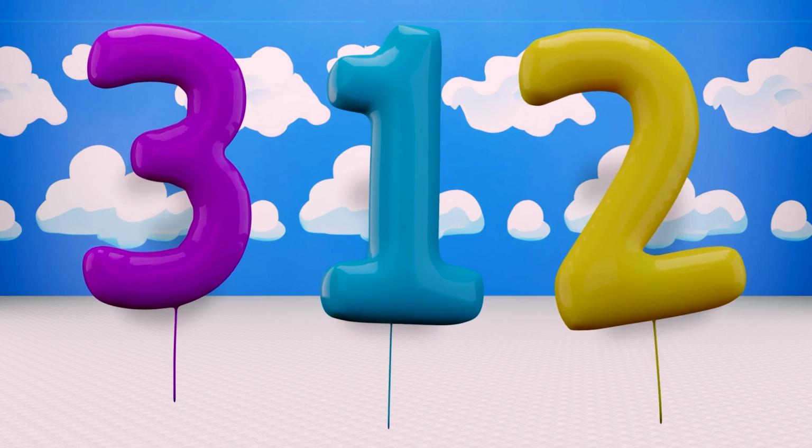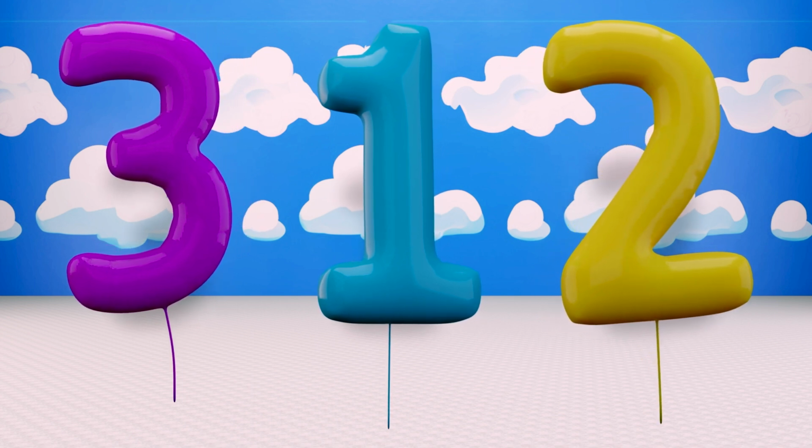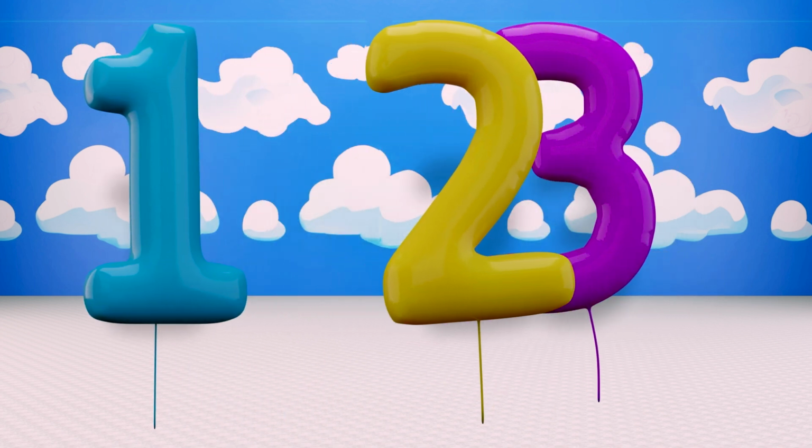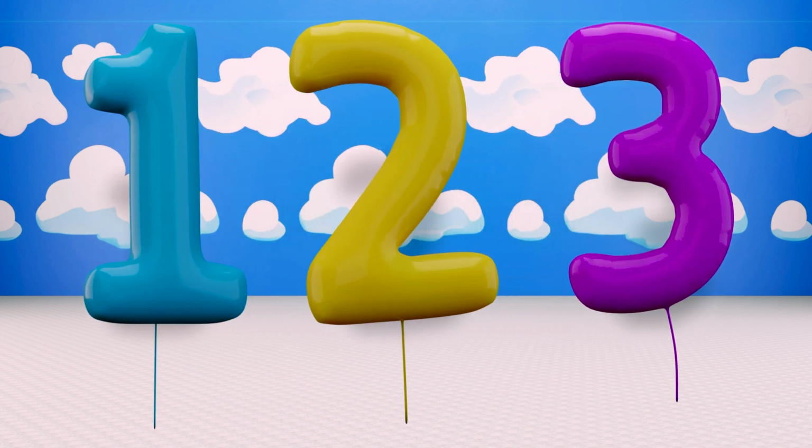Look, it's the numbers 3, 1, and 2. Let's sort the numbers from the first, next, and last. First is number 1, next is number 2, the last is number 3.